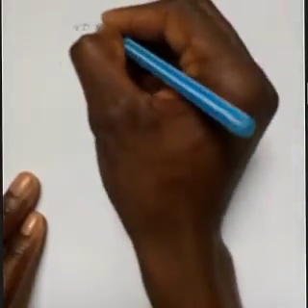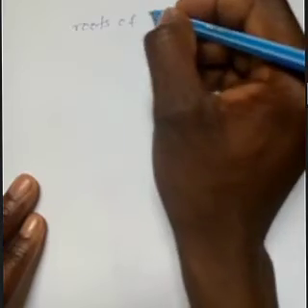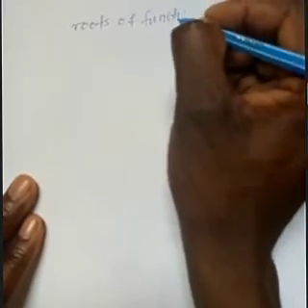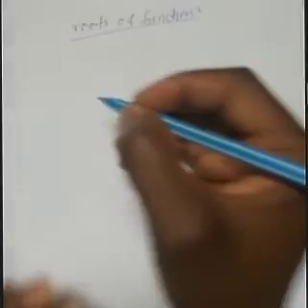The last thing that we're going to look at today has to be roots of functions. Can you try to write this point down?